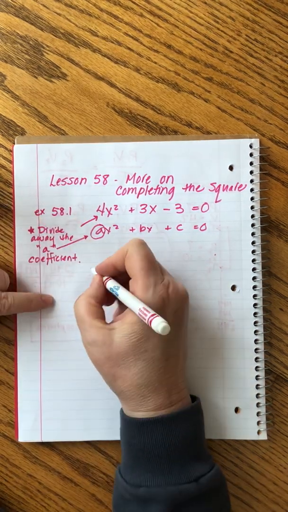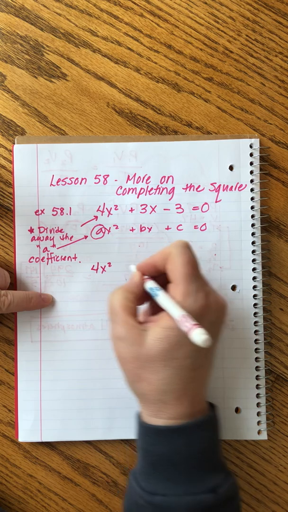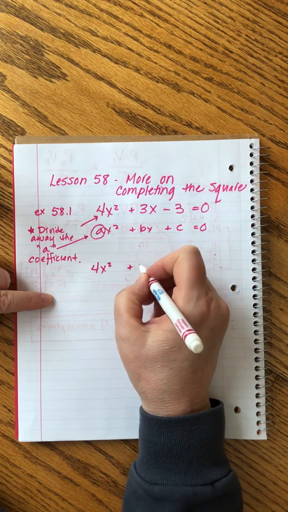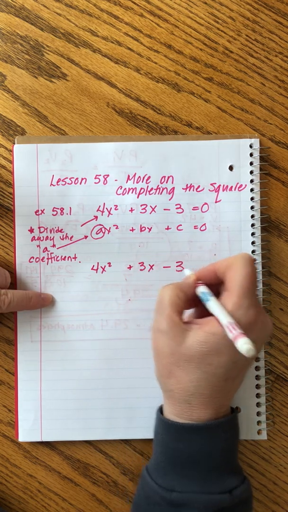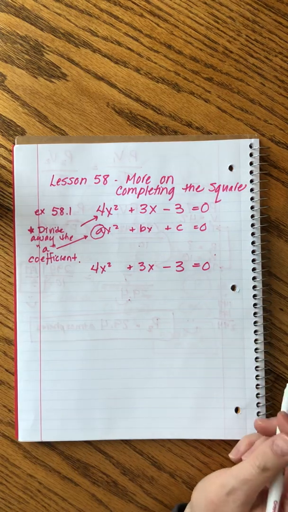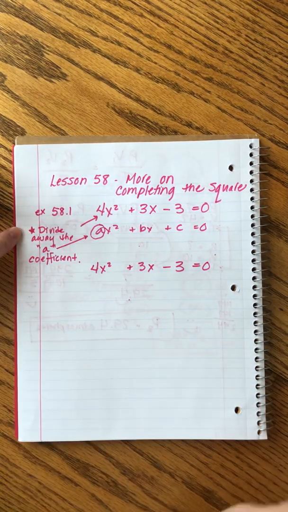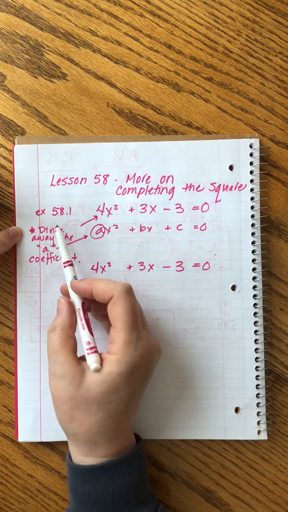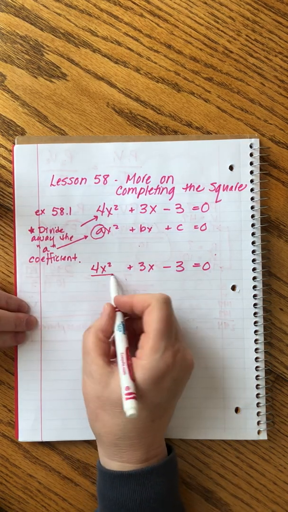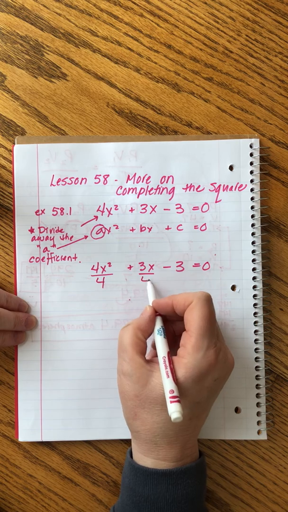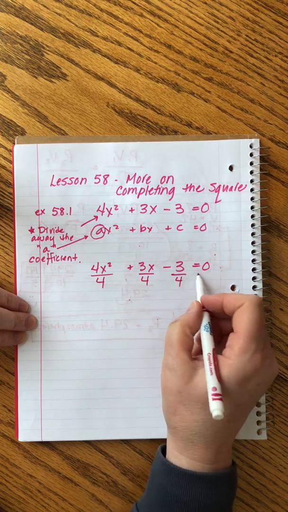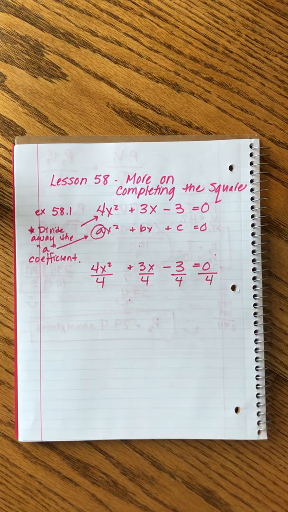So let me rewrite our example. 4x squared plus 3x minus 3 equals 0. So the very first thing we're going to do before we start our regular series of steps for completing the square is we're going to divide that away. So divide every term by 4 on both sides of the equation.